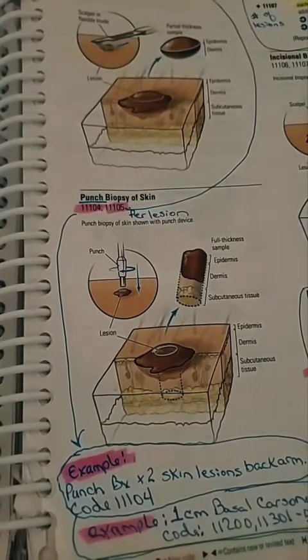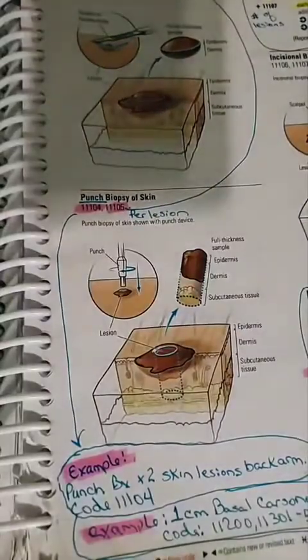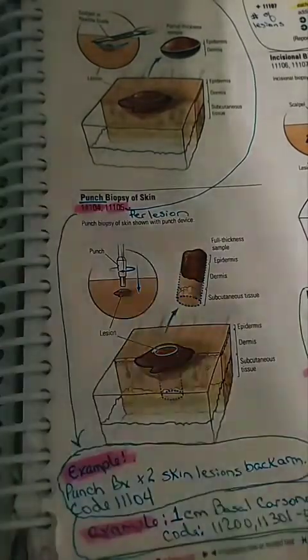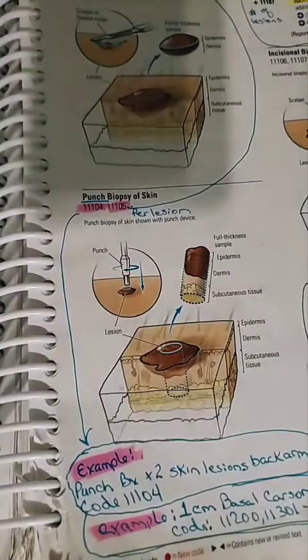I would get the study guide in your package, which is a nice, great little notebook that has more than enough anatomy in it that could drive you insane. Practice questions and everything you need to know about coding is all listed in their study guide. It's their workbook thing.